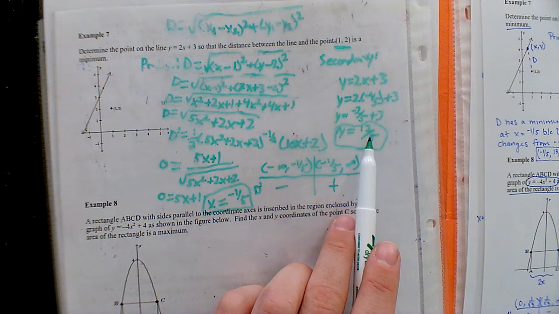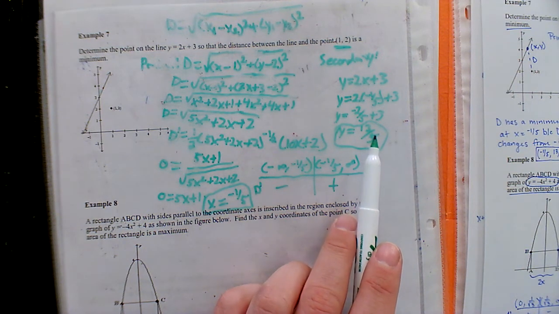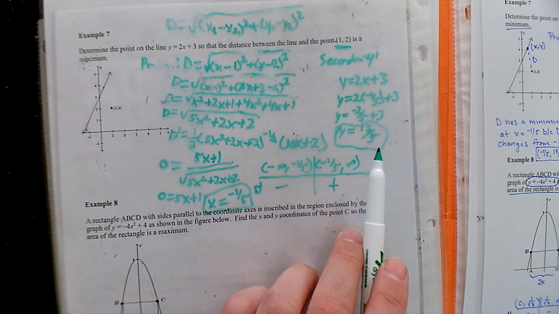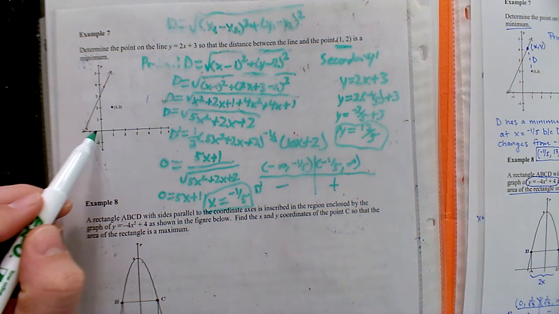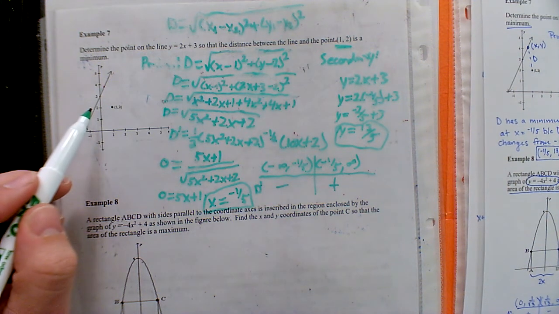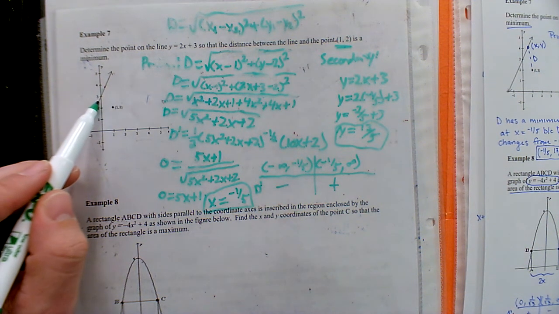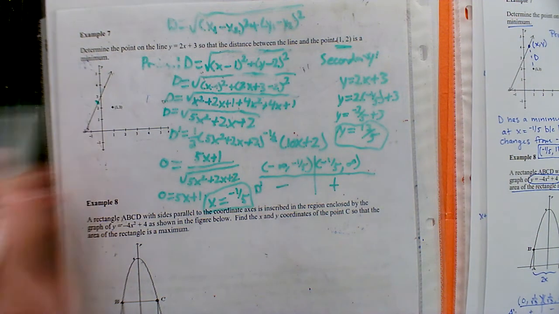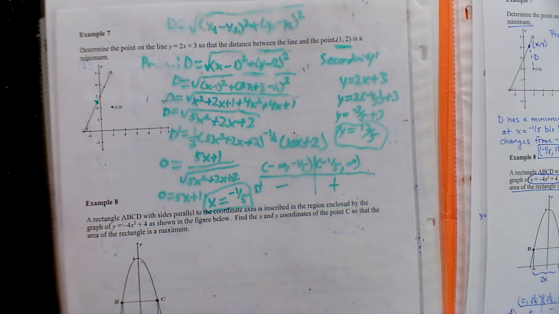So I got y equal to 13 over 5. That is telling me that my point, which would minimize the distance, would be at negative 1/5 and then 13 over 5, so almost 3. So it's going to be somewhere in that vicinity right there.